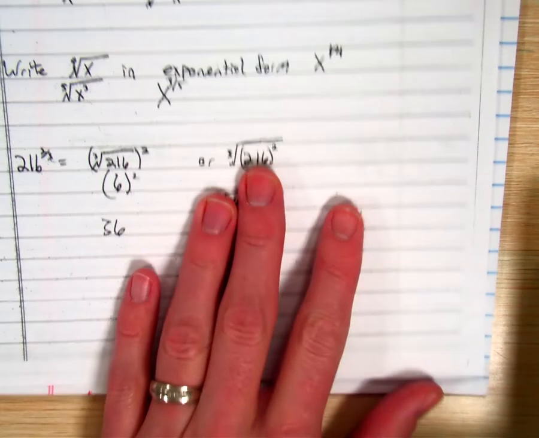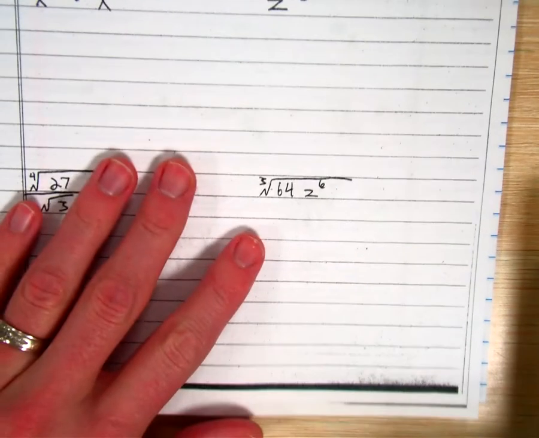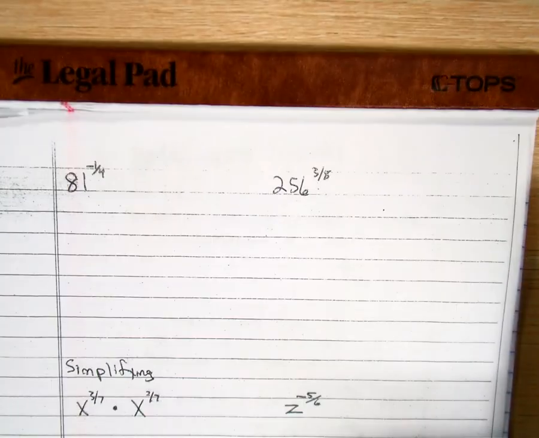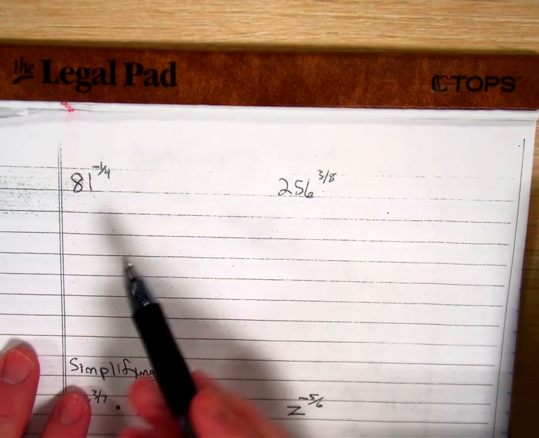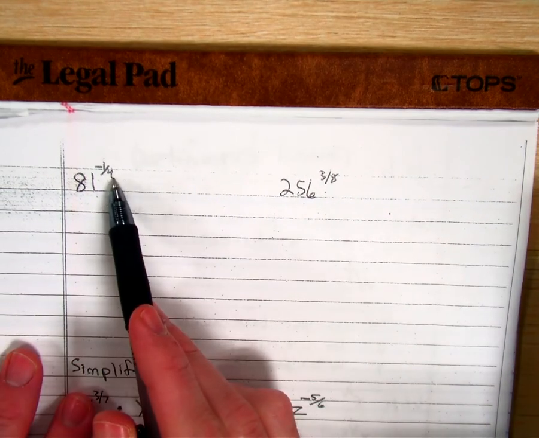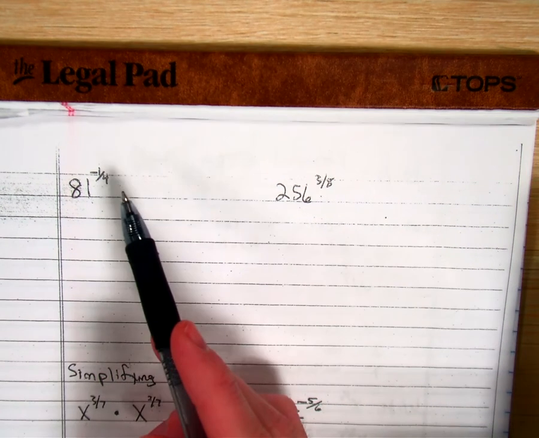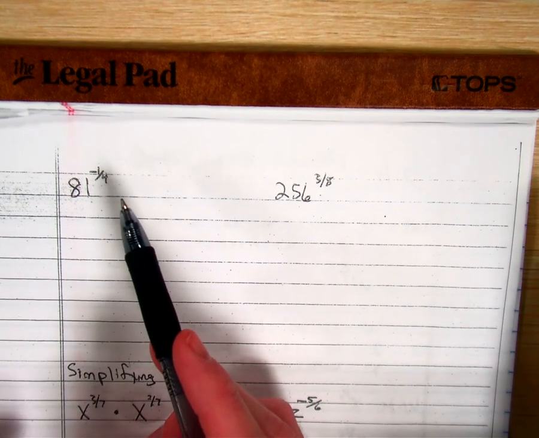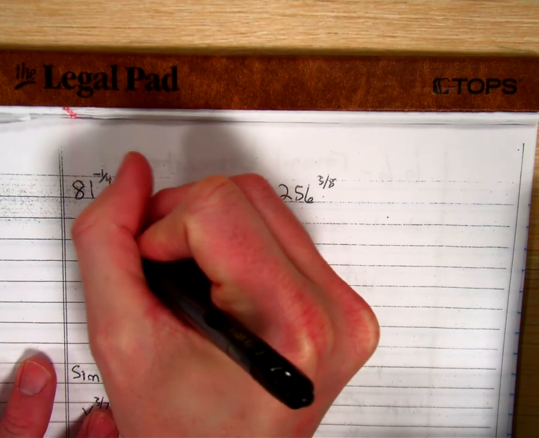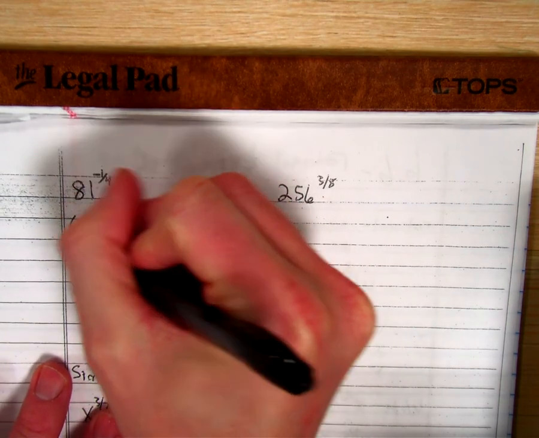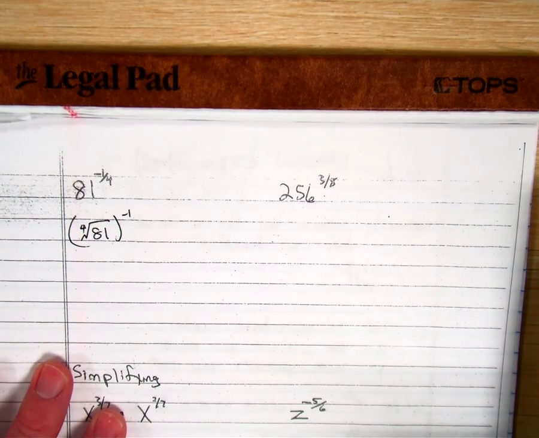All right. Let's see what we got on the back side. 81 to the negative 1/4 power. Okay, so that 1/4 power means the fourth root. So let's do our root first. What is the fourth root of 81? And then let's do that to the negative 1 power.